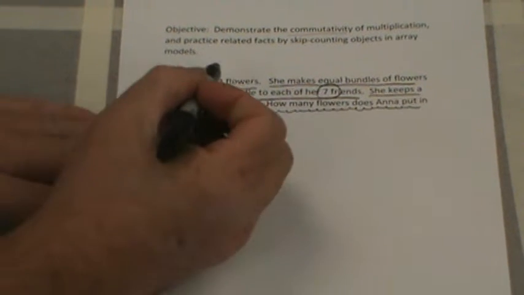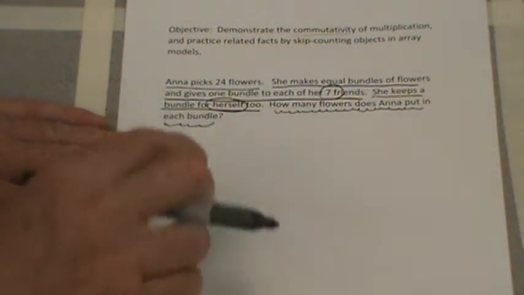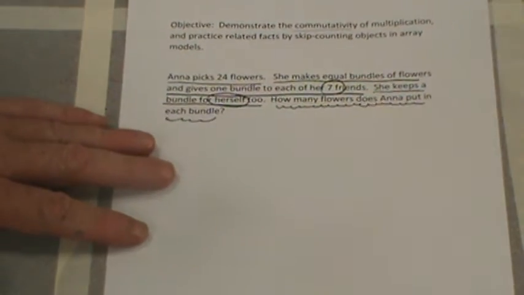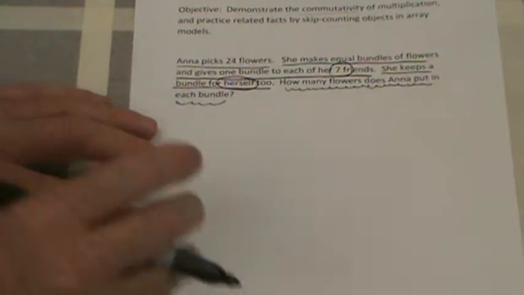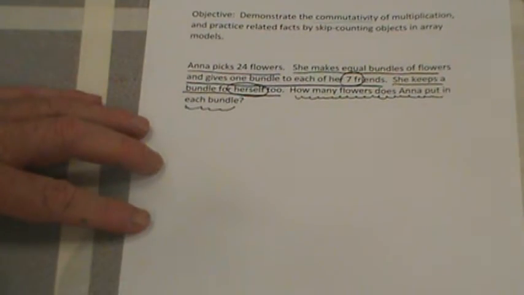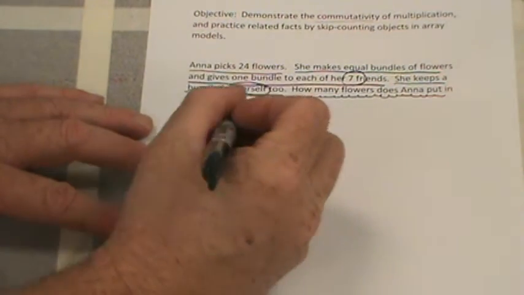All right. So let's figure this out. We have 24 flowers. We have 7 friends plus Anna, so that's 8. So we need 8 equal groups. Let's see what 8 equal groups would be.